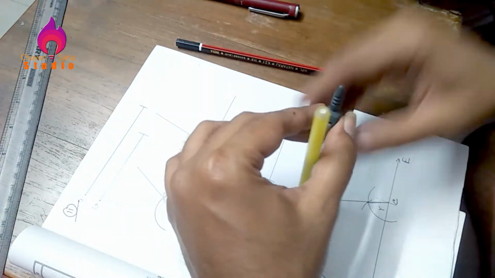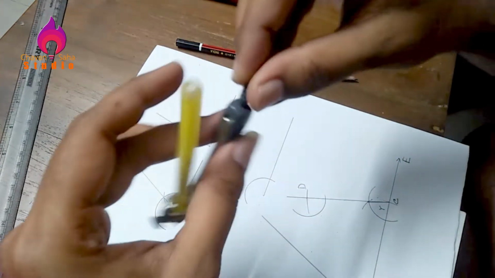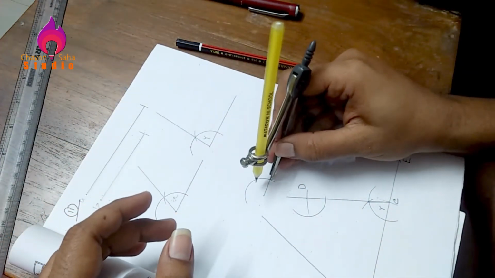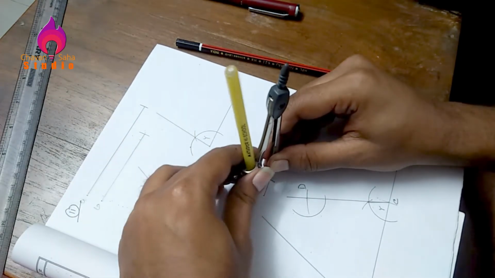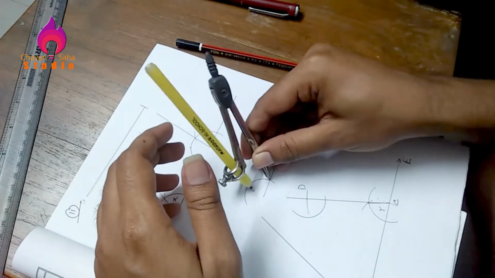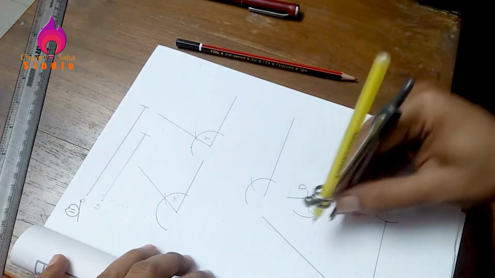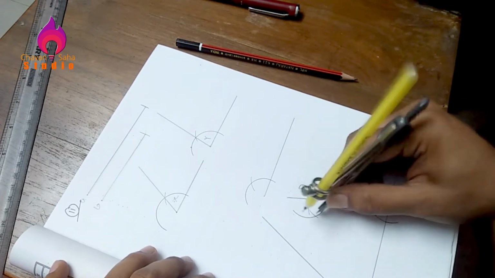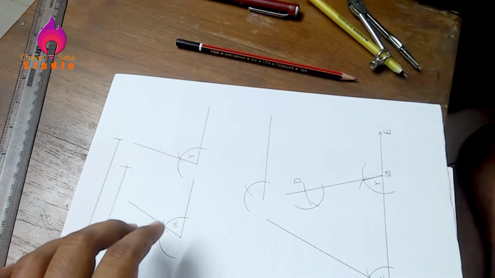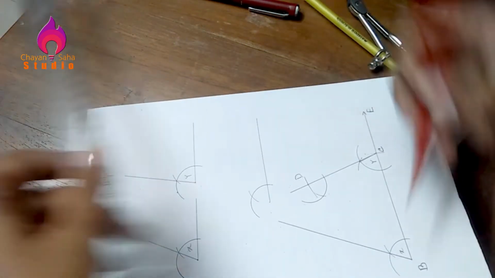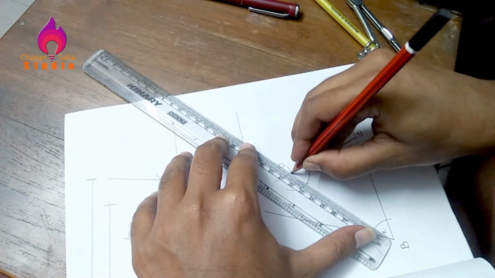Okay, so now we will join these 2 points.